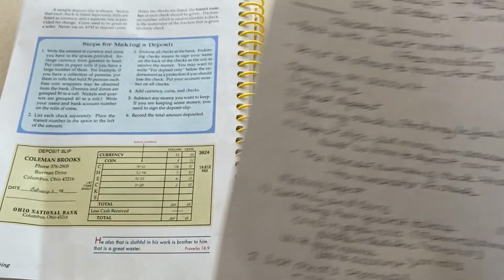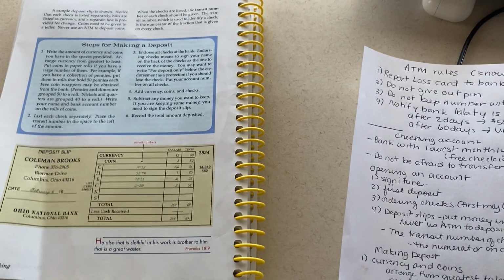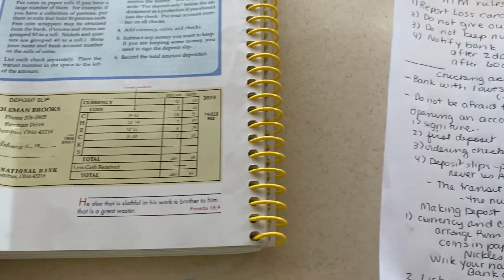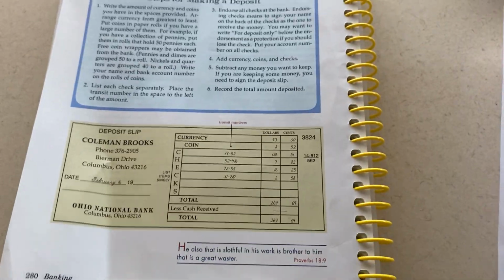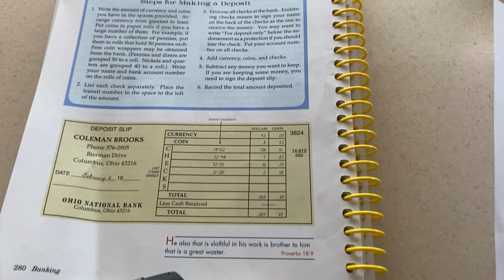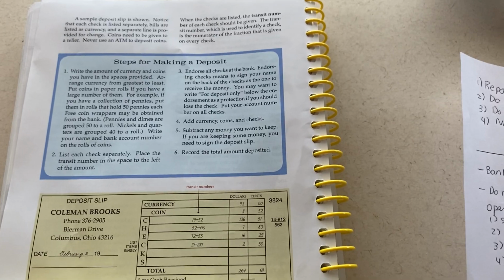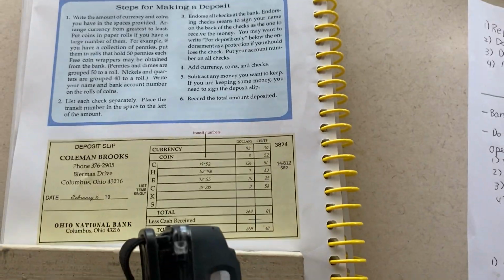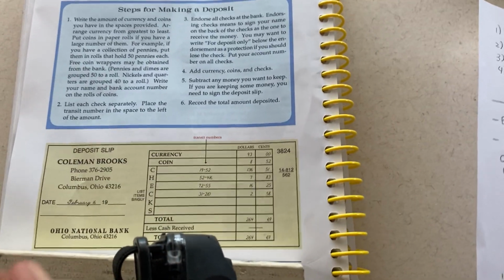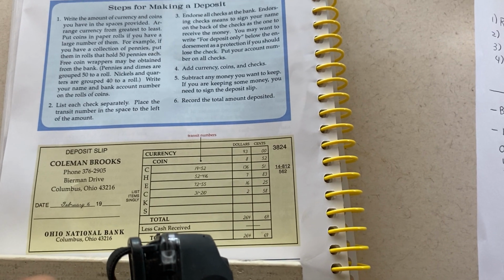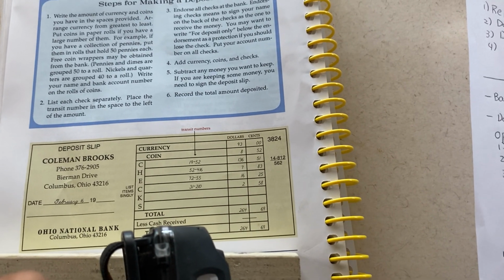So, and making a deposit. Let's look at making a deposit from your book. Let's see if I can get this in here a little better. Steps for making a deposit. I want this to fall off because sometimes it does. Okay. So, steps for making a deposit.